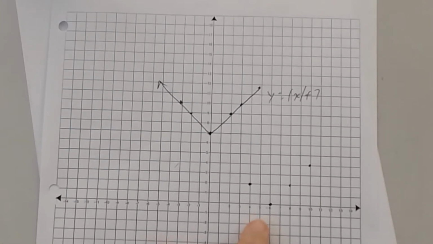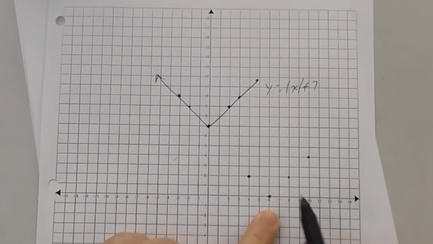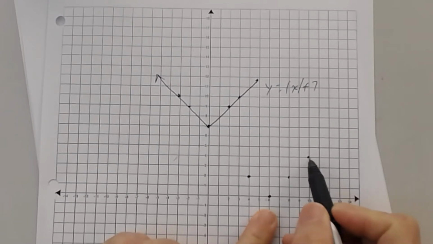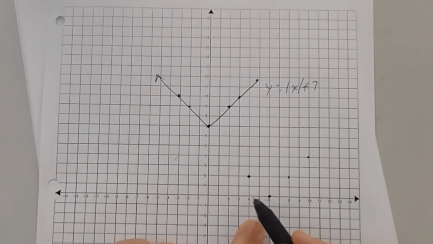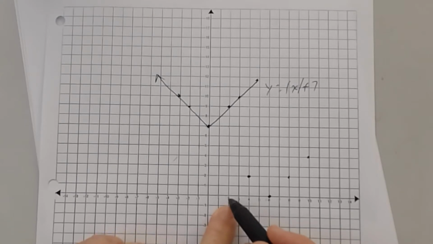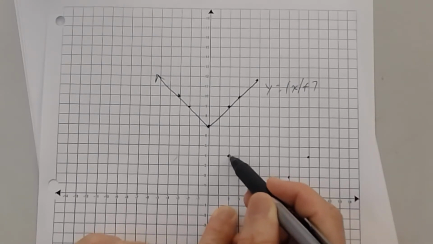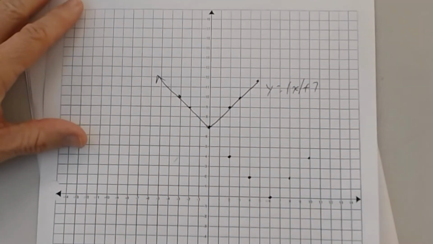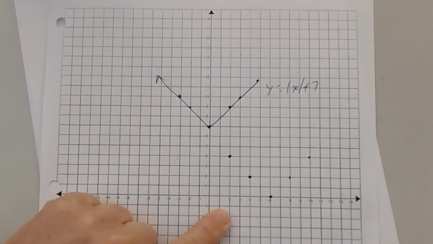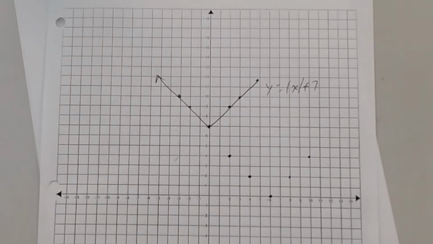Notice, from that vertex to get to 10, I went 4 units to the right, and I got my y value to be 4. I'm going to go 4 units to the left, and my y value better be 4. But what's the x value when I went 4 units to the left? 2.